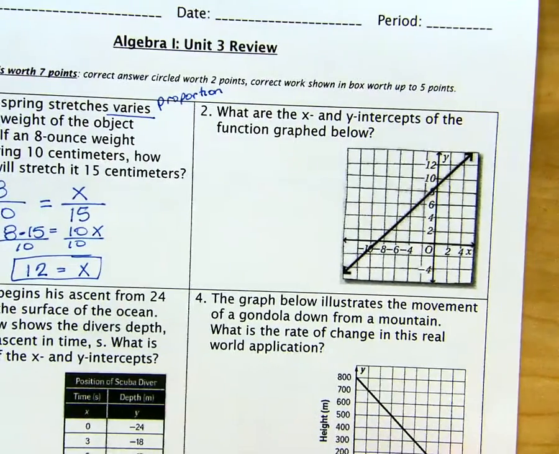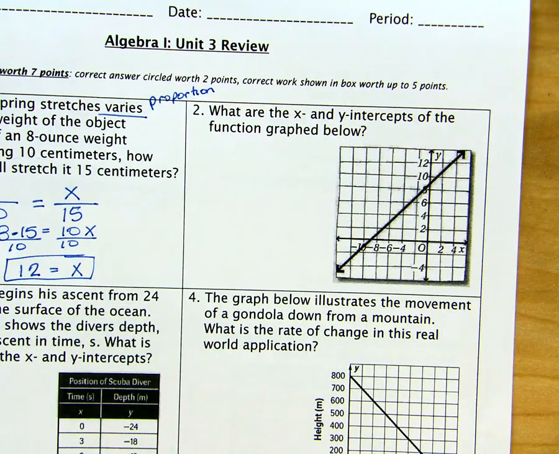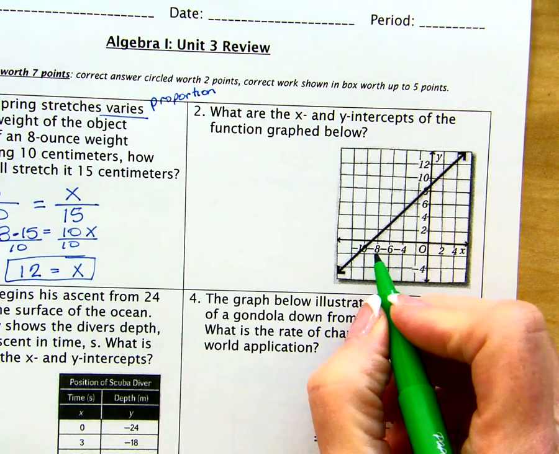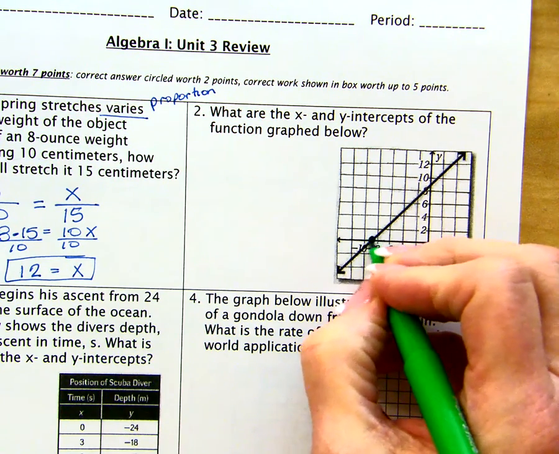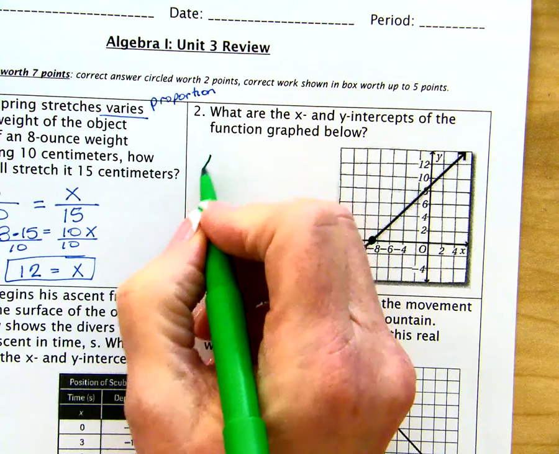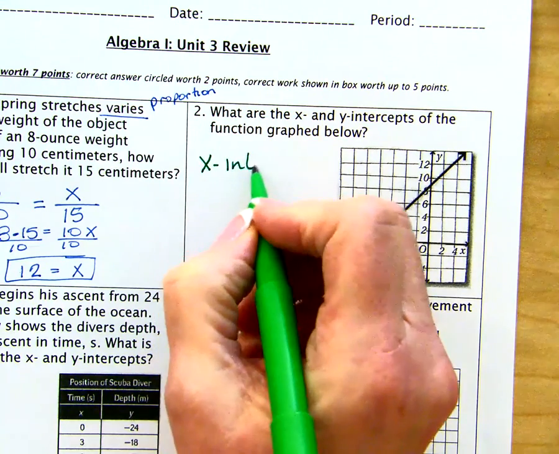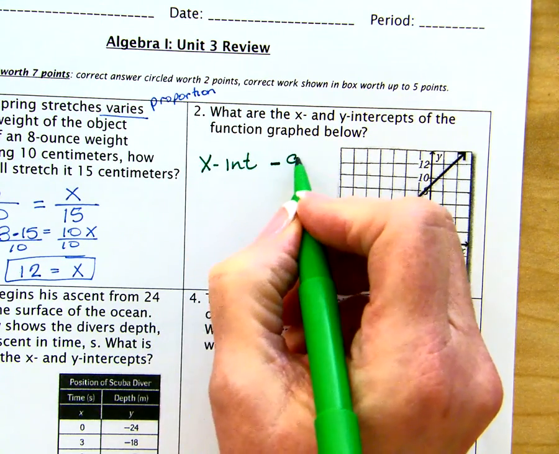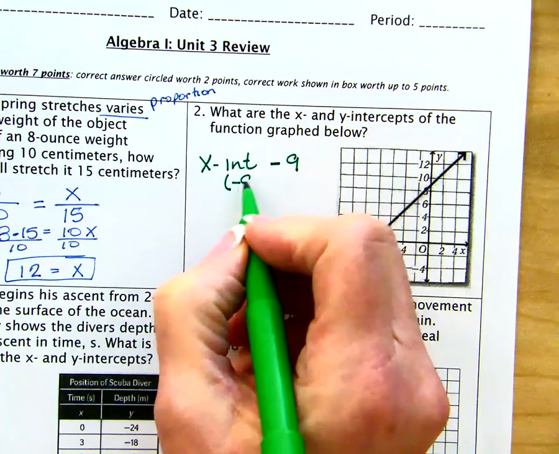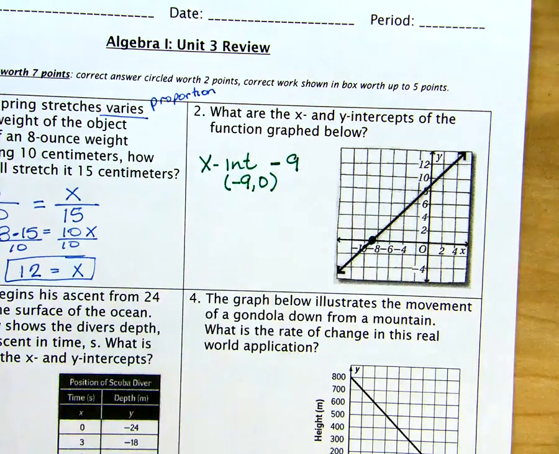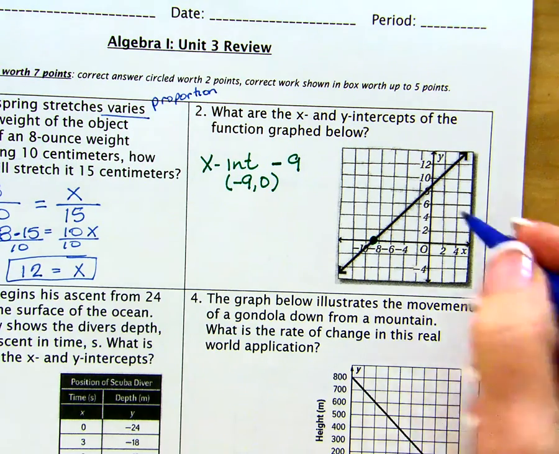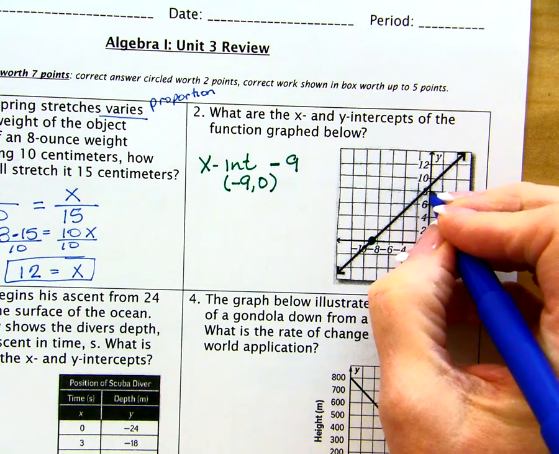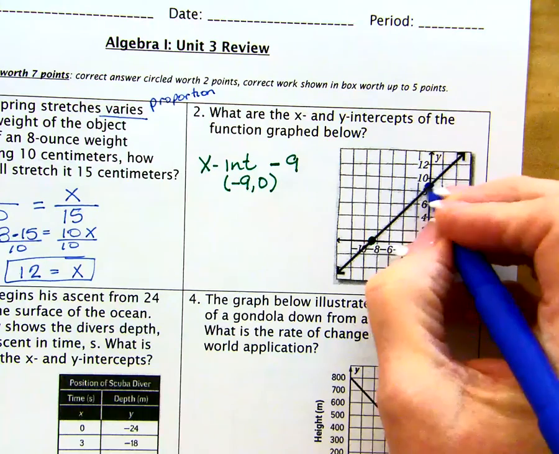Problem number 2, we are looking at x and y intercepts. Our x-intercept looks to be located halfway between -8 and -10 on the x-axis right here. So our x-intercept appears to be -9. That would be the ordered pair -9, 0. Our y-intercept is on the y-axis. It looks to be halfway between 8 and 10.